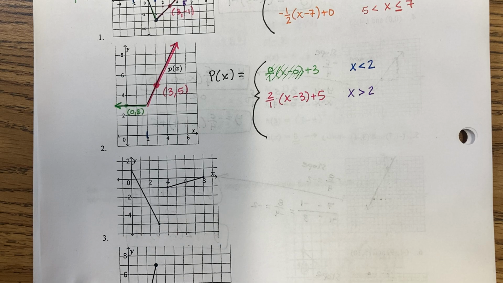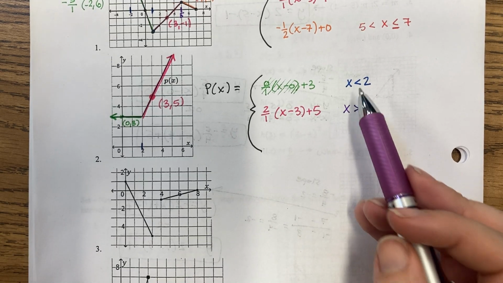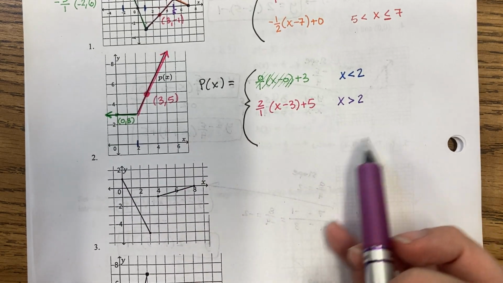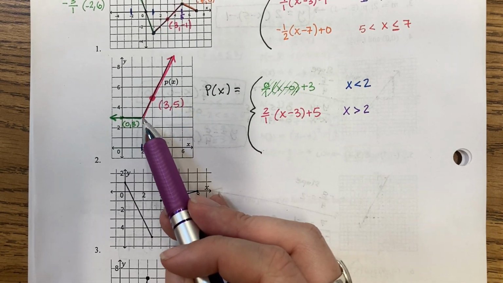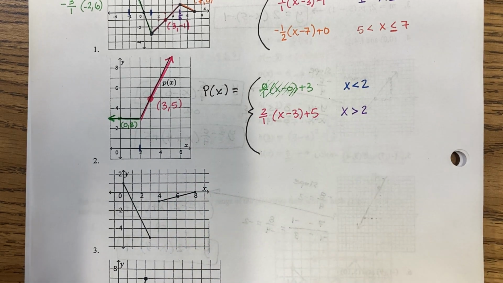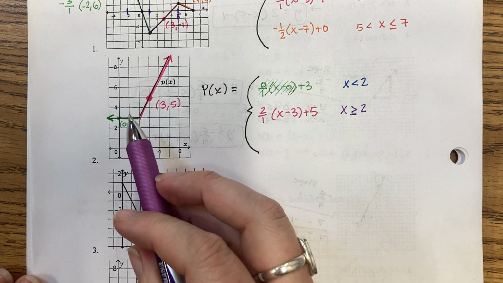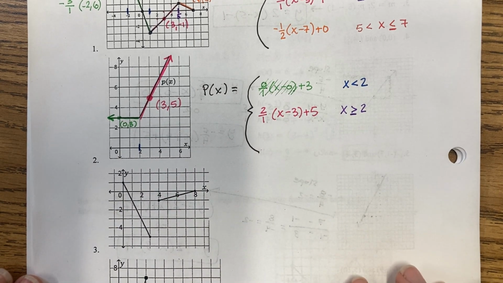Oh, we need to close one of them. I just realized that. This says left of 2, and this says right of 2, but I need the dot filled in on one of them. I can pick which one is filled in. So I am just going to put a line under my last one so that it actually touches that point.